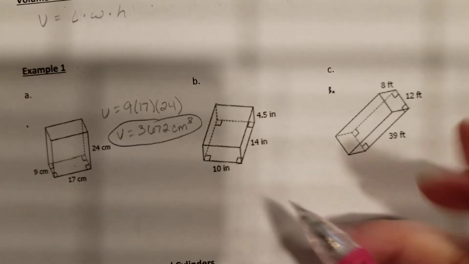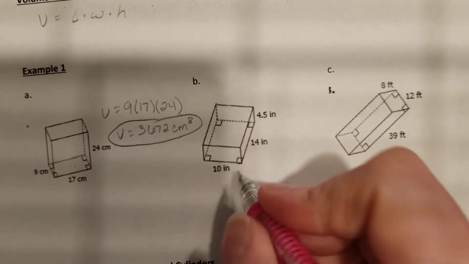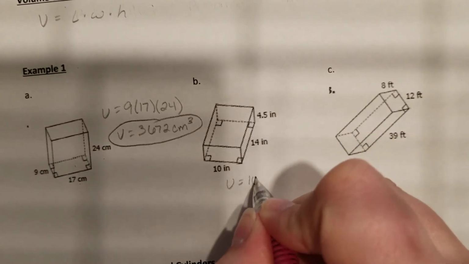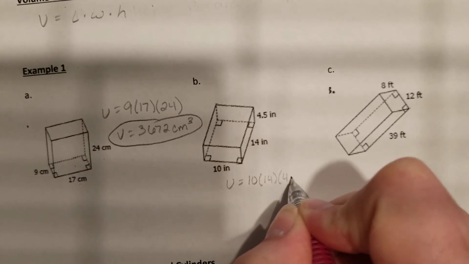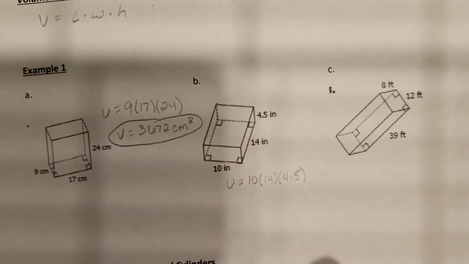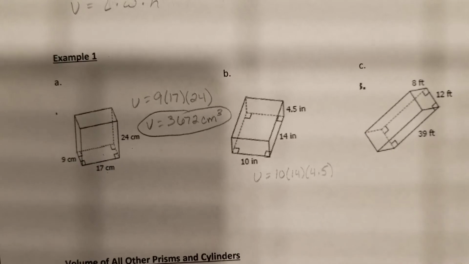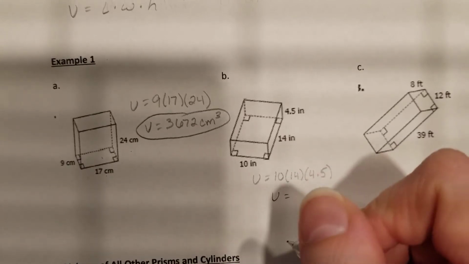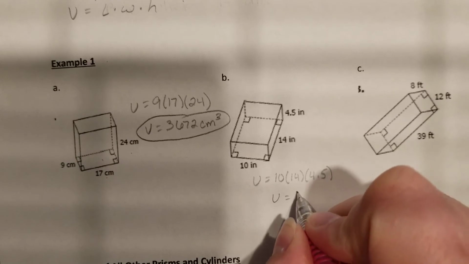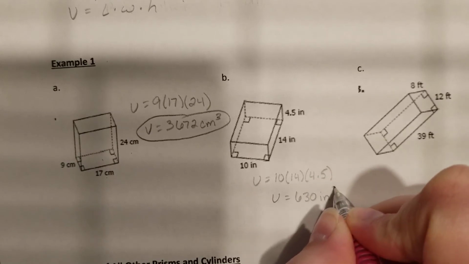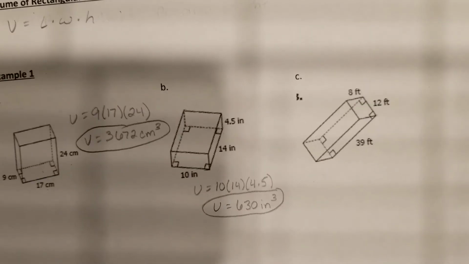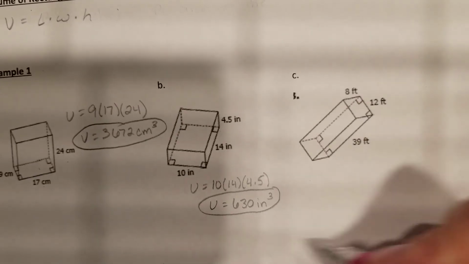Now to find the volume of this rectangular prism, we're just going to multiply the length times the width times the height. So we have 10 times 14 times 4.5. And once again, just type it in your calculator. No reason to use all of the space to multiply by hand. So we have 630 inches cubed. And there we go.